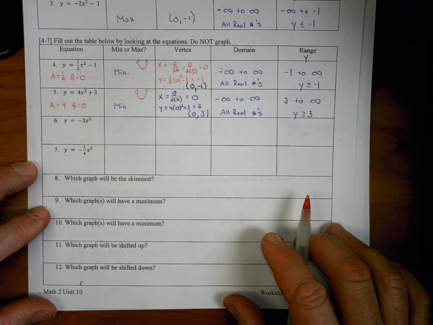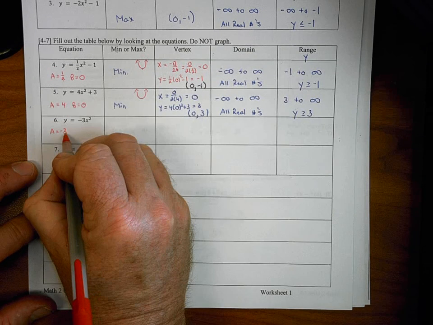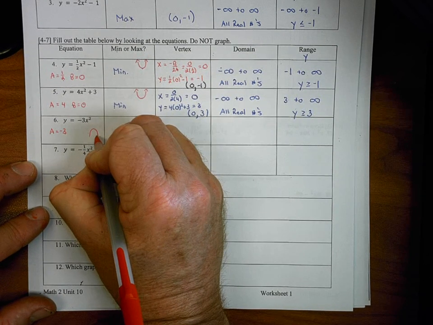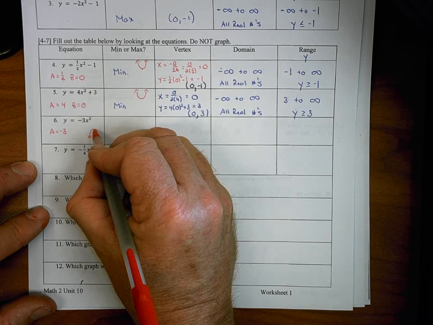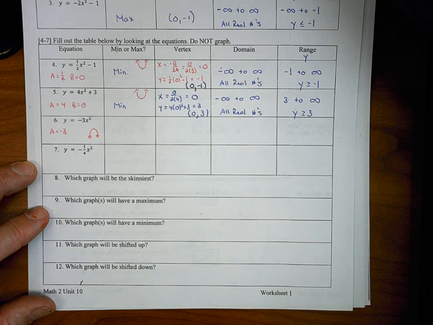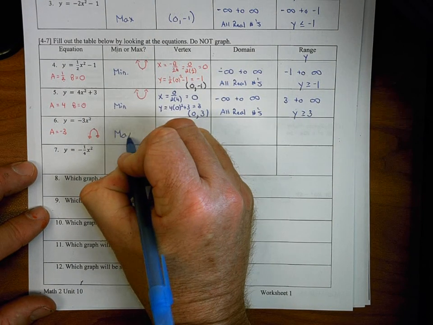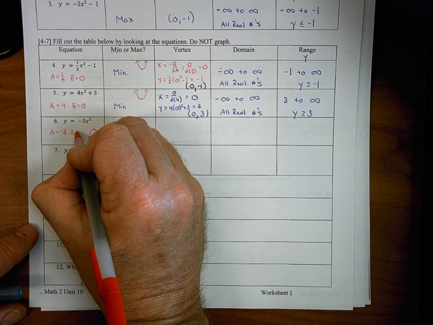So if you notice in number 6, your a value is going to be negative 3. So since your a value is negative, that means your parabola is going to be a continuous down parabola, like that. So is your vertex a min or a max? Well, it's going to be a max because it's going to be the highest point. So my vertex is going to be a max. My b value of my quadratic equation is going to be 0.